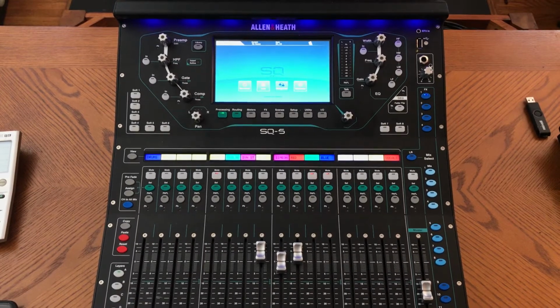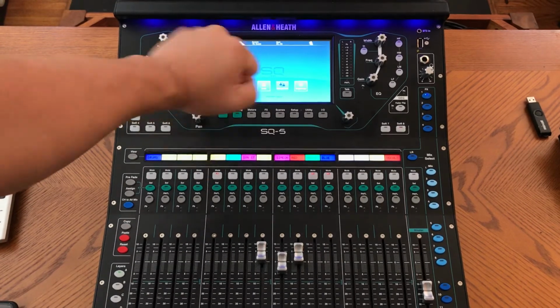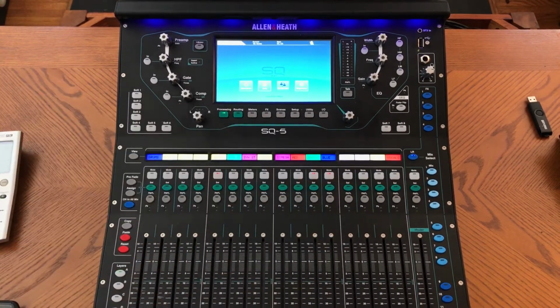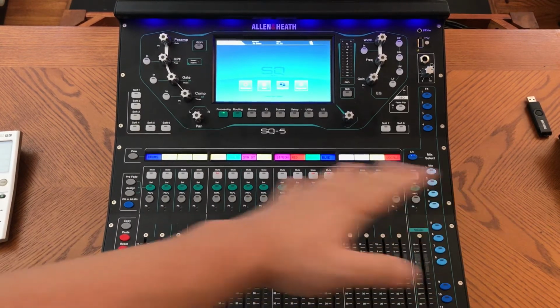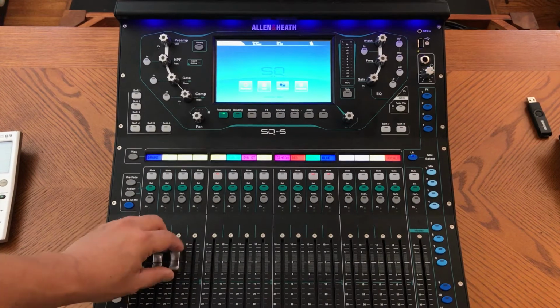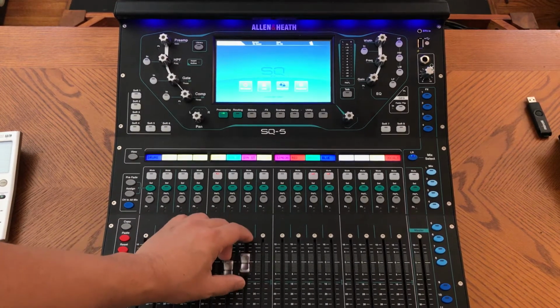Alright, we're back, guys. Let's see if you can see the LCD here. Might make things a little bit easier. We'll hit the LR mix. That's our main mix. Right now you can see the faders are at 0 because everything's muted. So we're going to put the faders where they should be, roughly speaking.